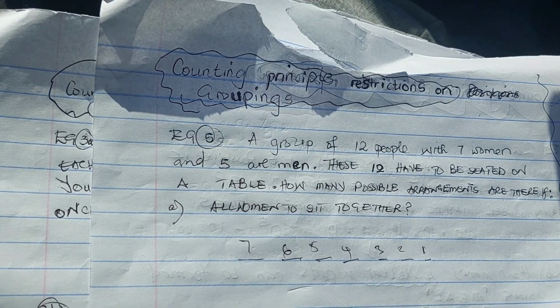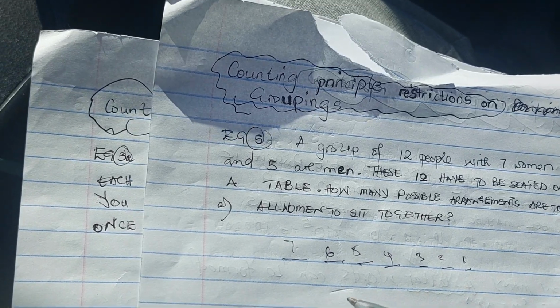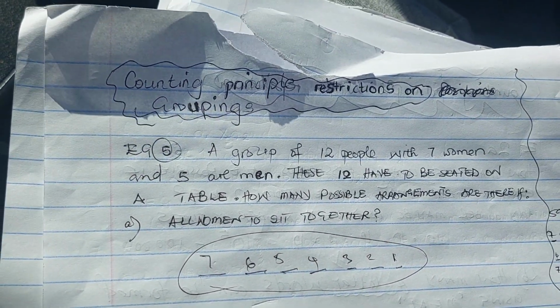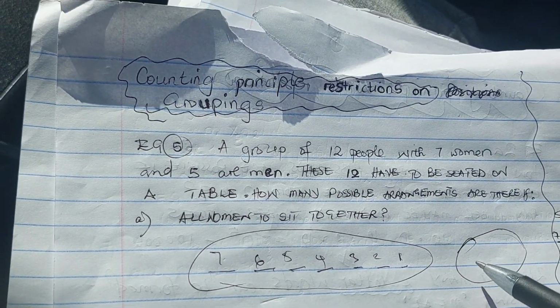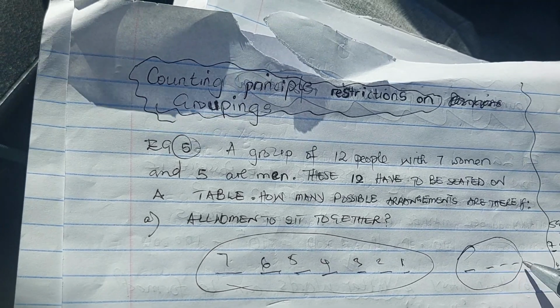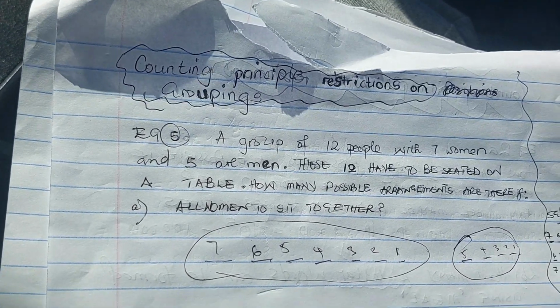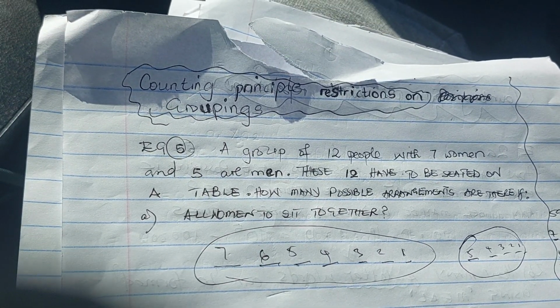That's the first group, and no man is allowed to sit next to it. So we're going to have this group of women sitting together. Then we've got another group of men sitting together, which is 1, 2, 3, 4, 5, so 5, 4, 3, 2, 1, right? So this is what we are going to have. This is the first group that we are going to have.